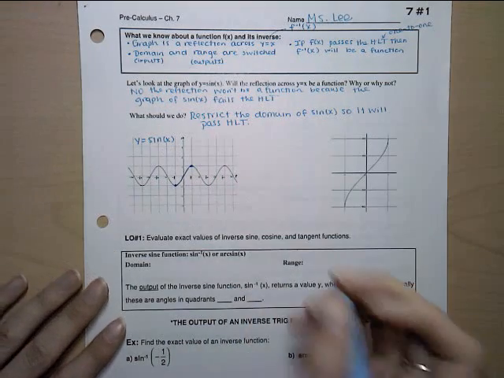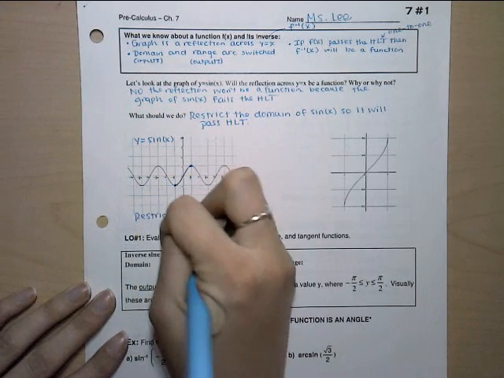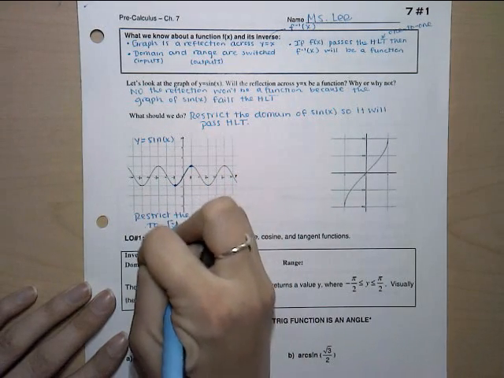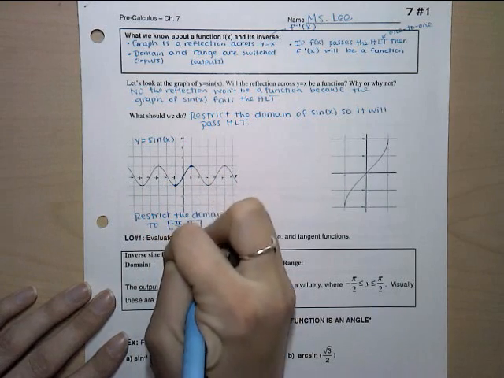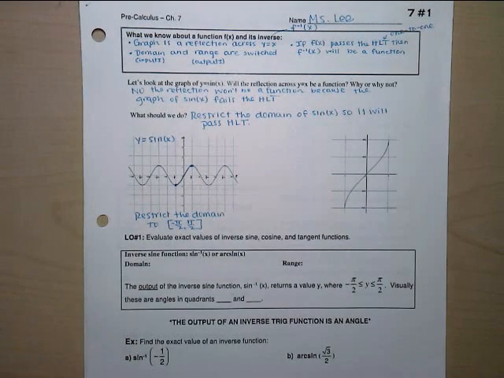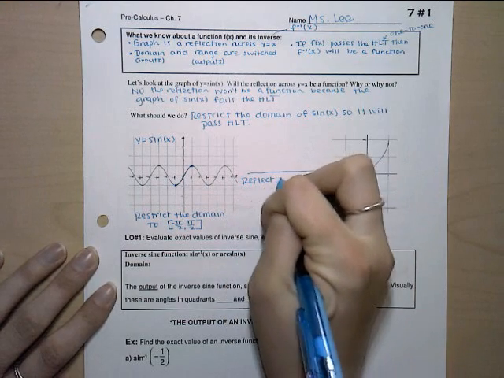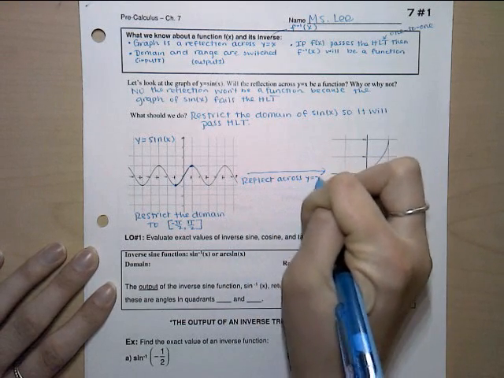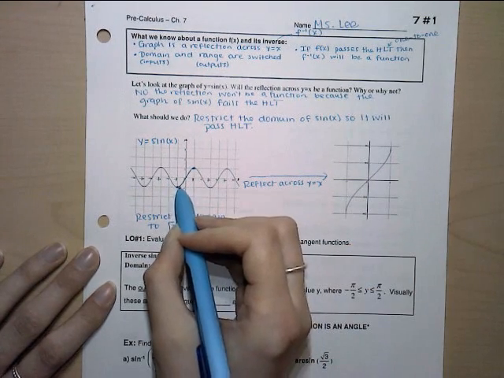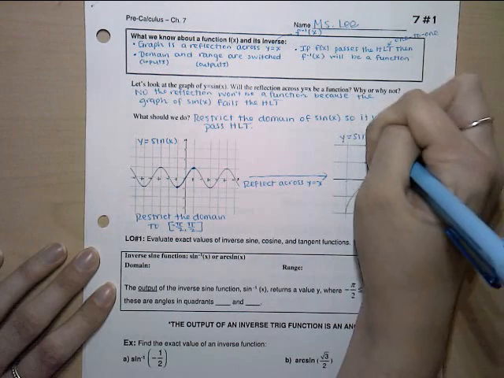So we're going to restrict the domain to negative pi over 2 to pi over 2. So now instead of all real numbers, we are just looking at this one little piece of sine. And when we reflect across y equals x, we will end up with this graph here. If you swap the x and the y values, you will get this graph here. And this is the graph of inverse sine.